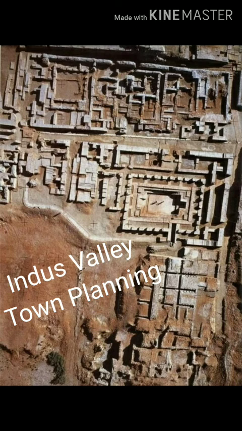First is town planning. The main roads ran parallel to each other. The smaller streets intersected the main roads at right angles. This way, the entire city was divided into a series of rectangular blocks. Just like in a planned city such as Chandigarh, the main roads run parallel to each other, and the small streets intersect the main road, mostly at right angles.